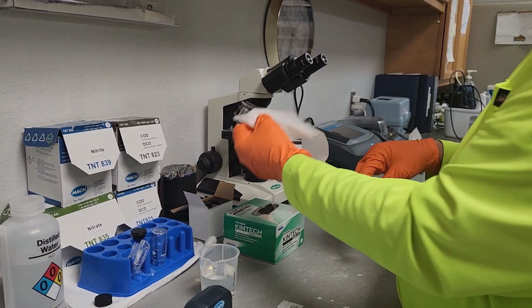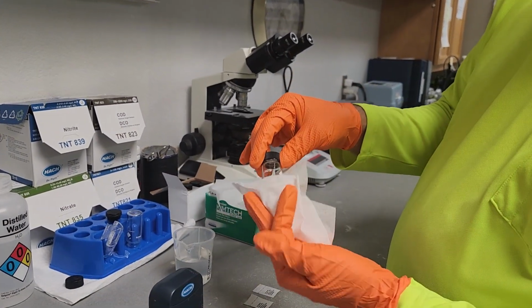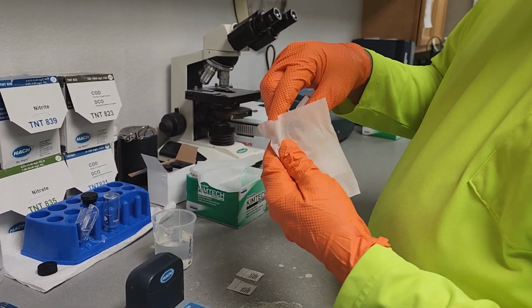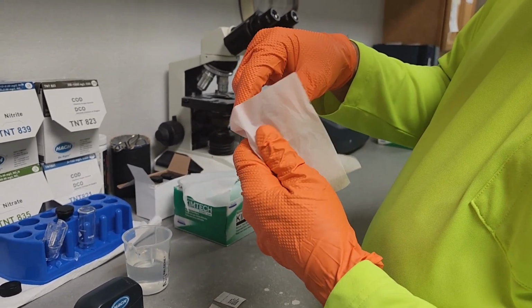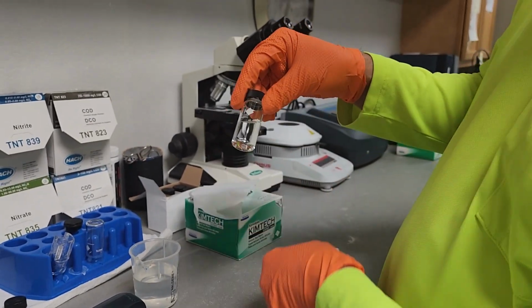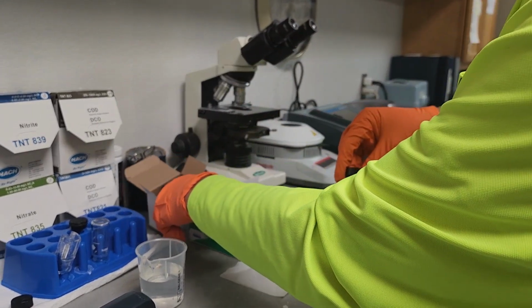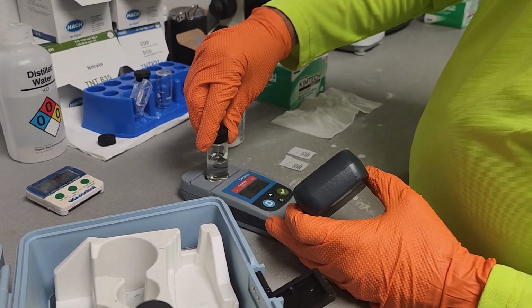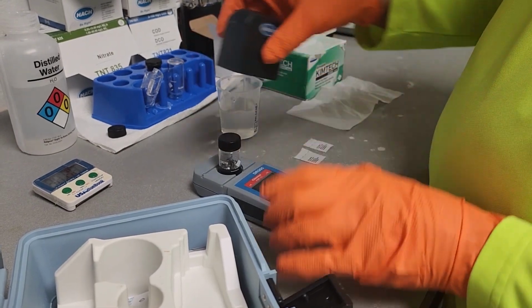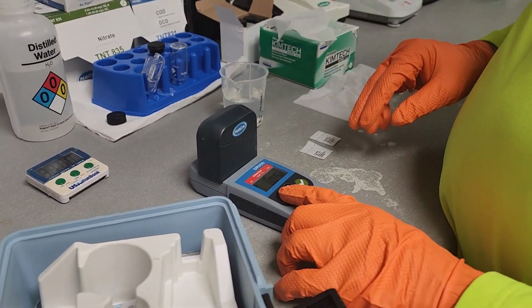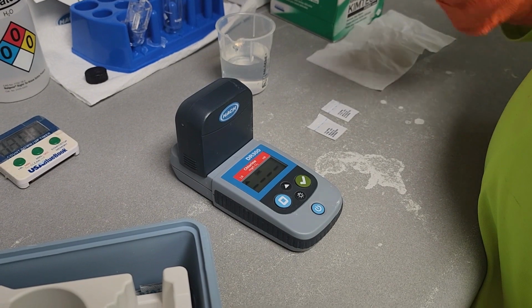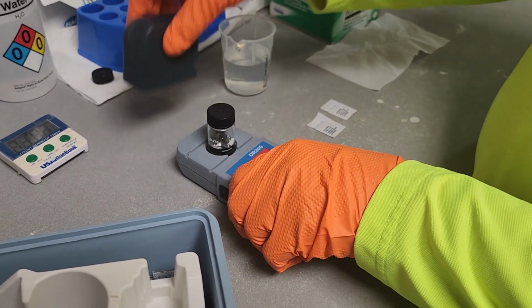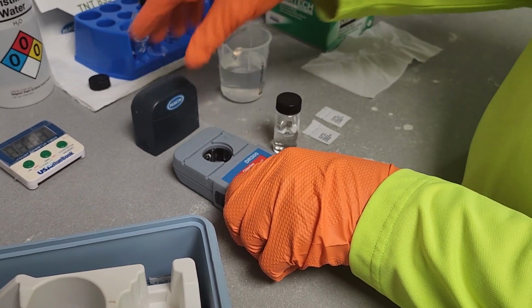Now I'm going to take some laboratory tissue. This tissue will not scratch the plastic or glass sample cell. And it's good to have an extra supply of these sample cells around because they do get scratched after a while. So I'm going to set that in there, and I'm going to calibrate this sample. So it's going to come up all 0. Okay. Take this off, take this out.